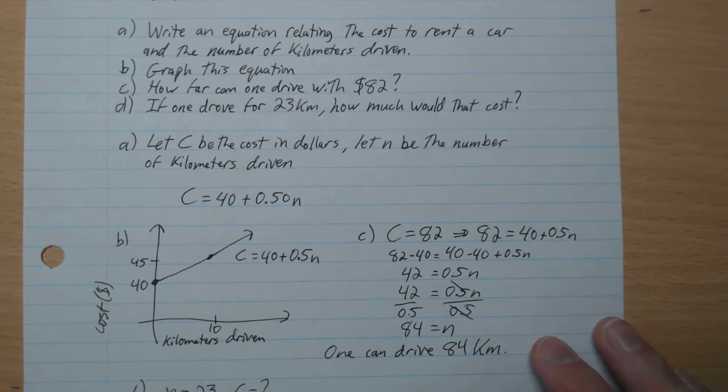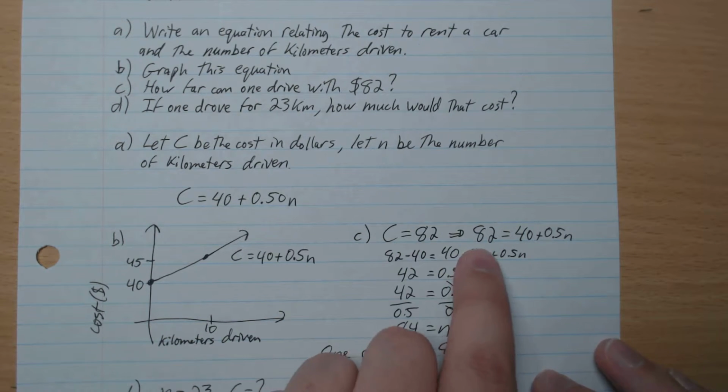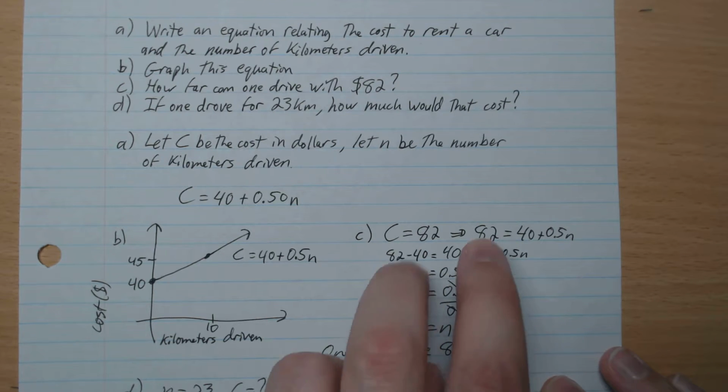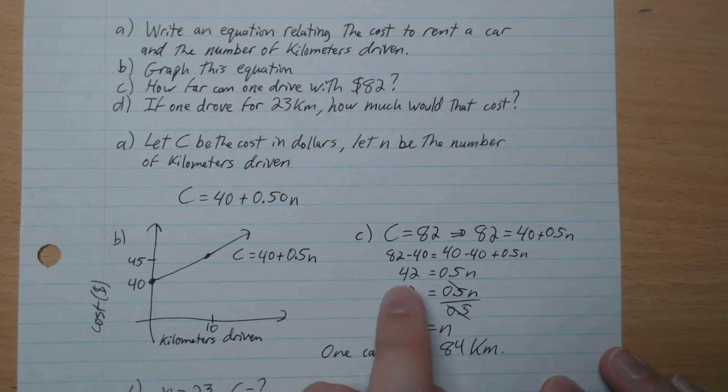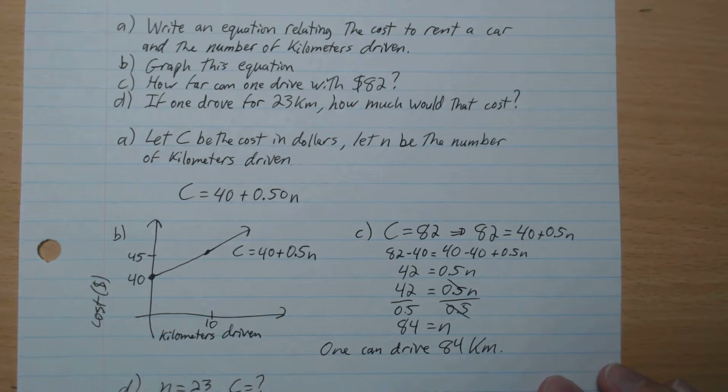C, how far can one drive with $82? So if the cost is 82, we plug that into our equation, and we want to isolate N. So minus 40 to both sides. So 0.5N equals 42. Divide by 0.5 on both sides, so we get 84. So one can drive 84 kilometers if the cost is $82.